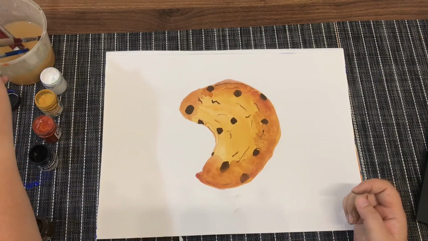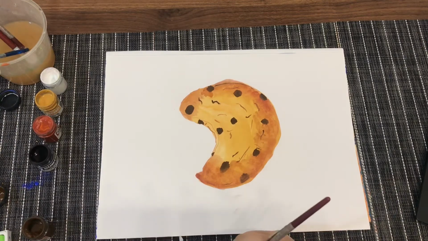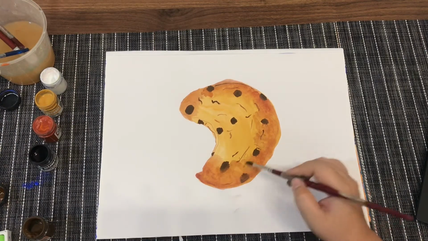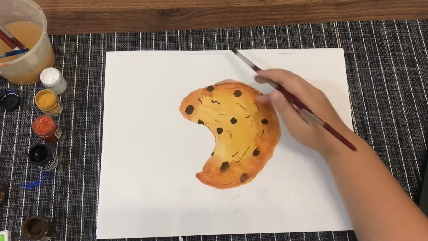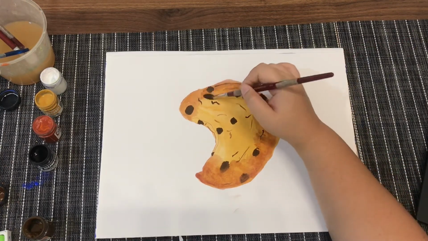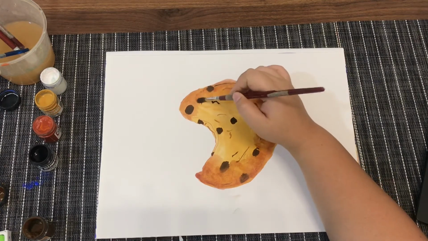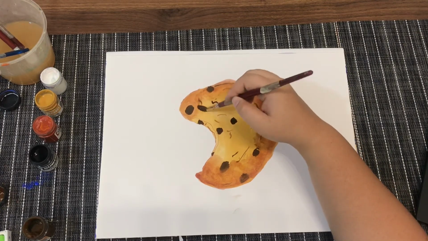What you want to show here is the texture, and we want to show the cookie is a little bit burnt on this side, and in the middle the color should be lighter.